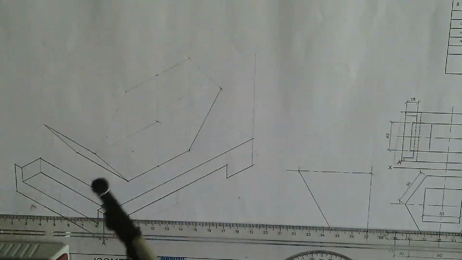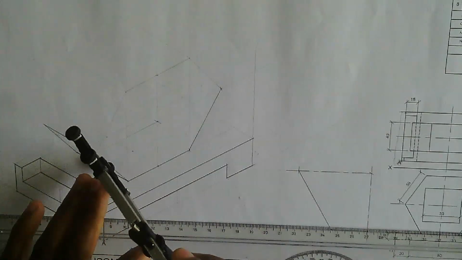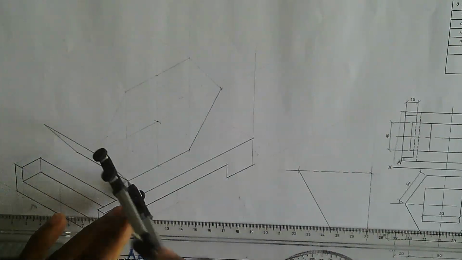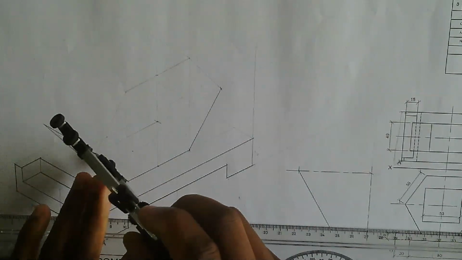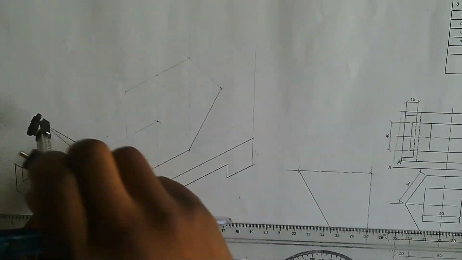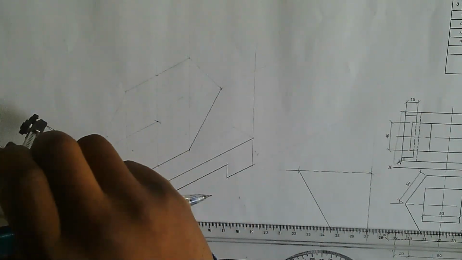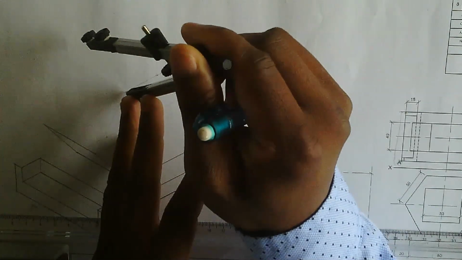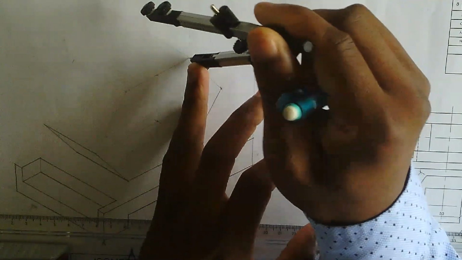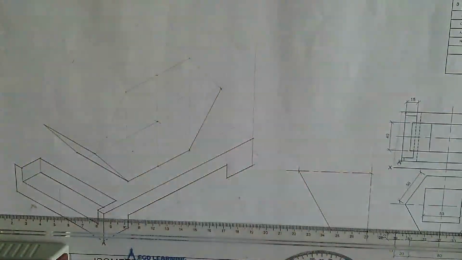And remember from this point, from here to up there, that is 40. From here to go here, that is 40. From here to up there, that is 40. From here to that side, that's another 40.